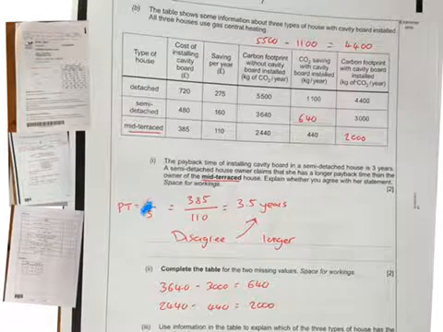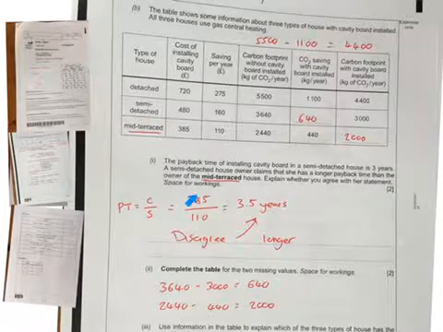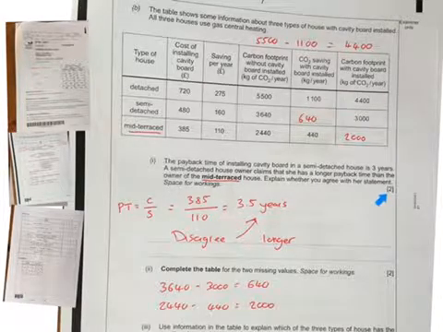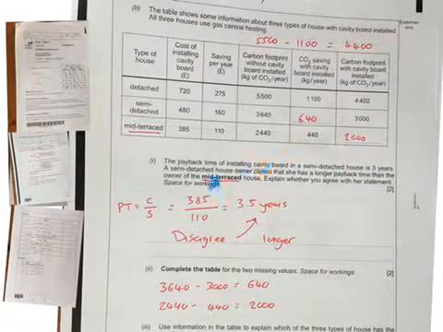Payback time PT equals C over S, which gives you for your mid-terraced house, your cost of installing it is 385. So your cost on top. And then your savings per year is 110. And when I bung that into the calculator, it's going to be 3.5 years for 1 mark. Your second mark, then, you are disagreeing because this statement is saying that this house is longer.